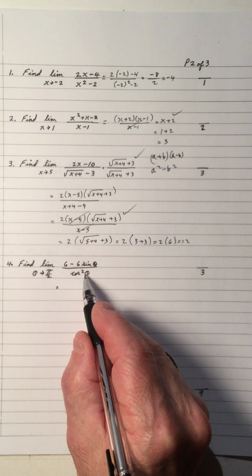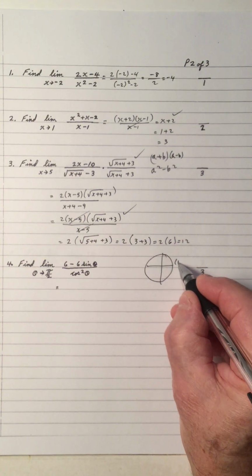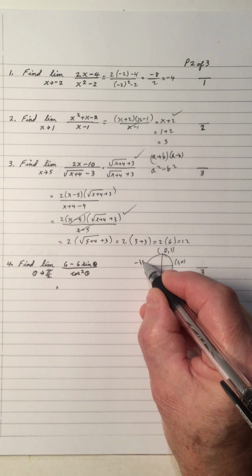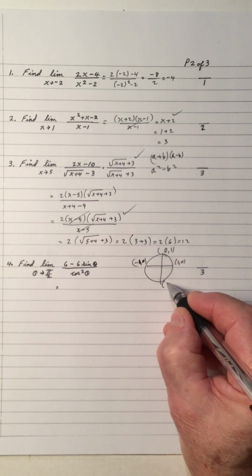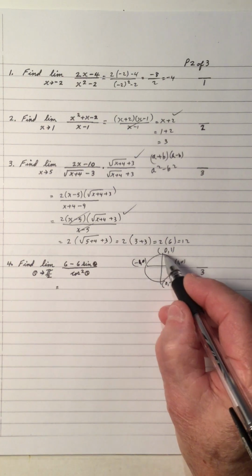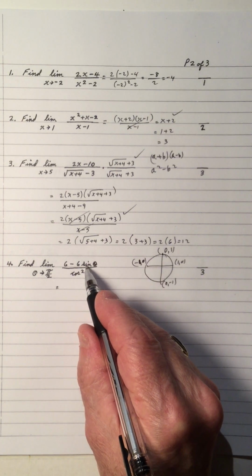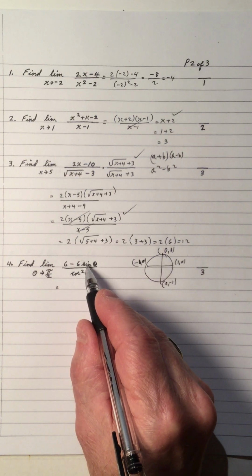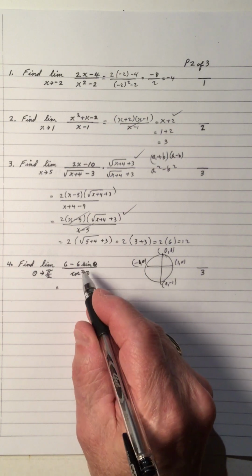The cos of 90, if you think about it, let's look at the unit circle. That's 1, 0, 0, 1, negative 1, 0, negative 1, 0, and this is 0, negative 1. So pi over 2, 180 divided by 2, is 90. So the cos of 90 is 0, so that's a 0 here. The sine of 90 is 1. 6 times 1 is 6. 6 minus 6 is 0. That's 0, which is indeterminate, so I have to simplify it.